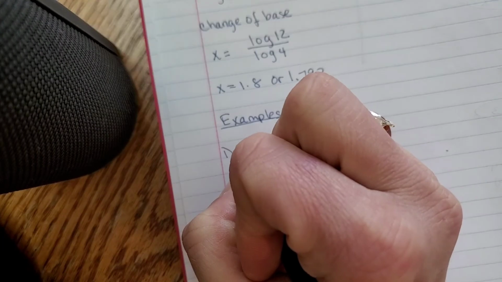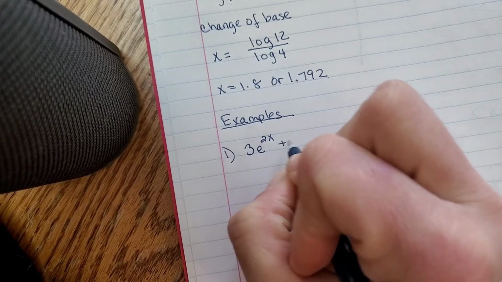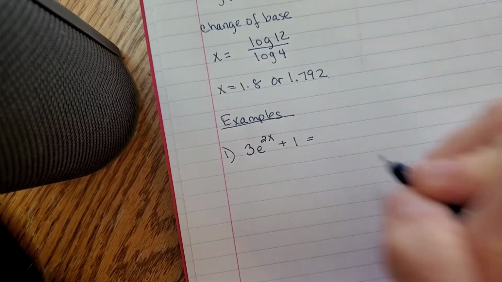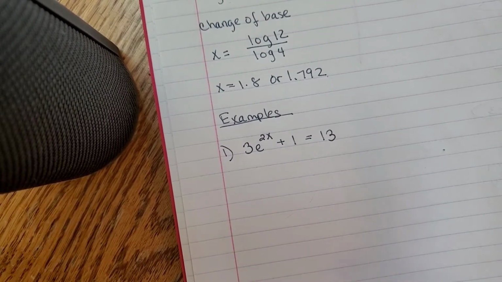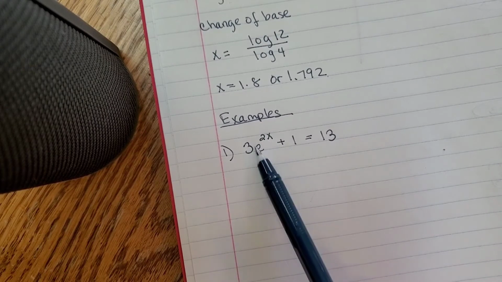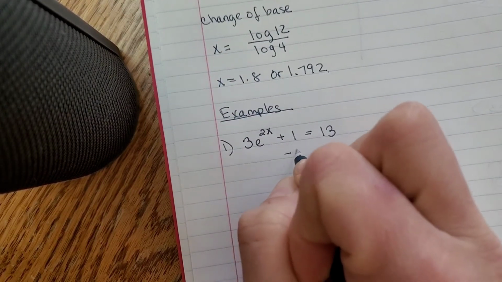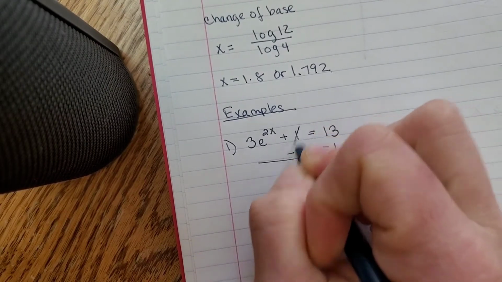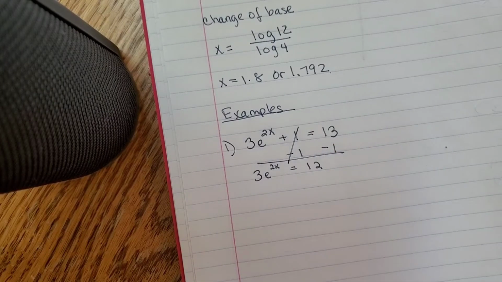So let's say we have something like this. 3e to the 2x plus 1 equals, let's say, 13. So just like with any of our other things, like when we're dealing with square roots or exponents, we want to isolate this e here. So we want to get this by itself before we can do anything else. So we're going to follow what we would normally do to solve equations. So I'm going to subtract 1 from both sides first. So that gets rid of that, and we get 3e to the 2x equals 12.